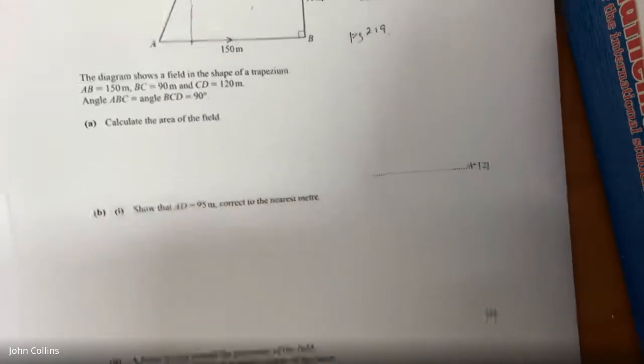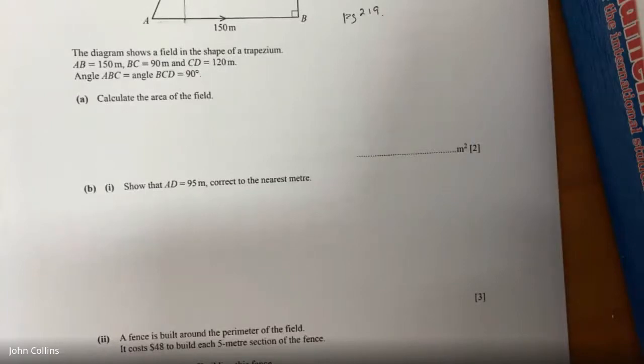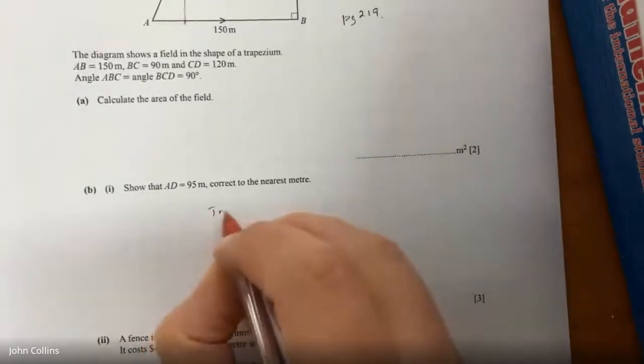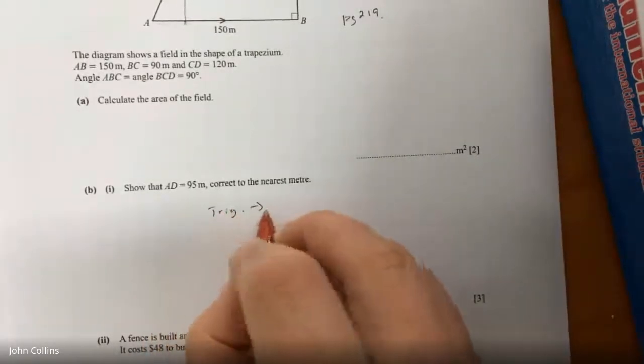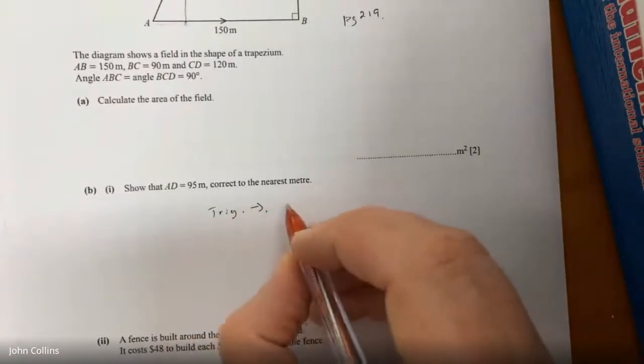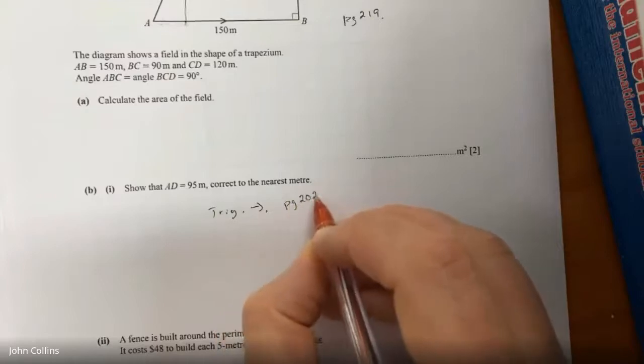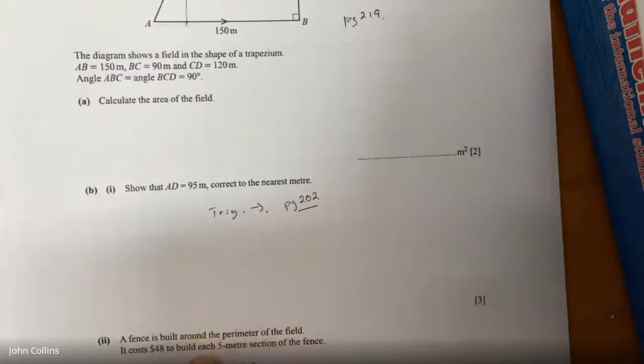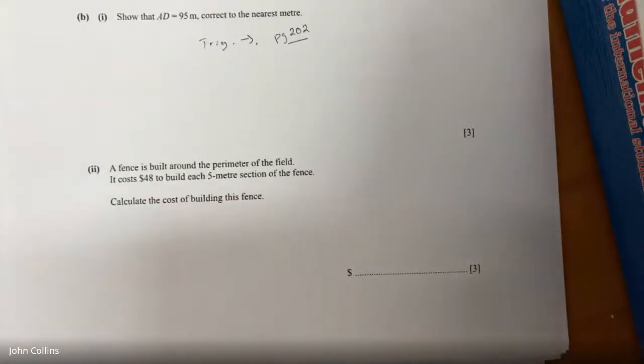And then this second part, show that AD is 95. That's actually trigonometry. So they mixed up trigonometry, and you're going to have to use Pythagoras' theorem. So if you can remember that, maybe go to page 202 if you can't remember how to do that from last year. Most of you were able to do that last year, so I think all of you were able to do that last year, so that shouldn't be an issue.